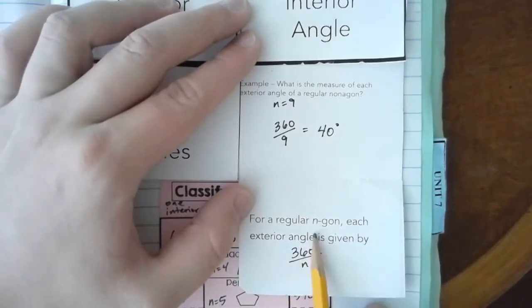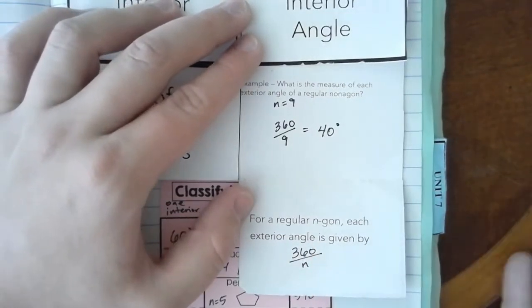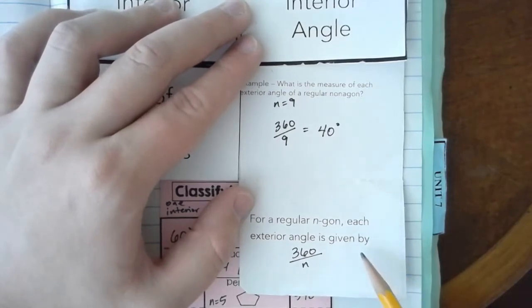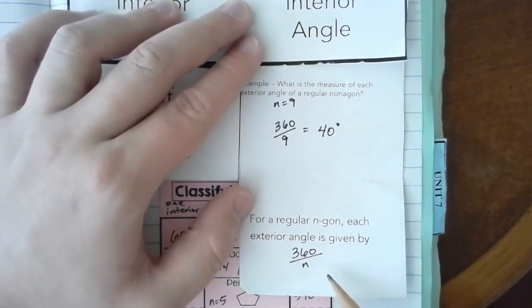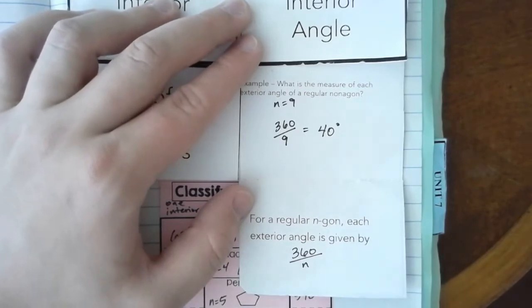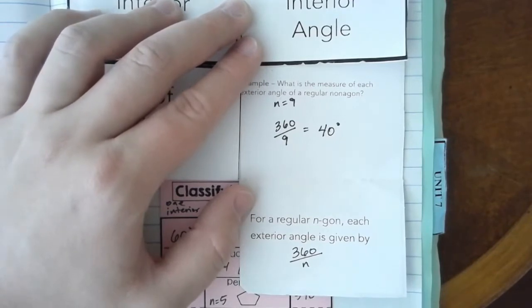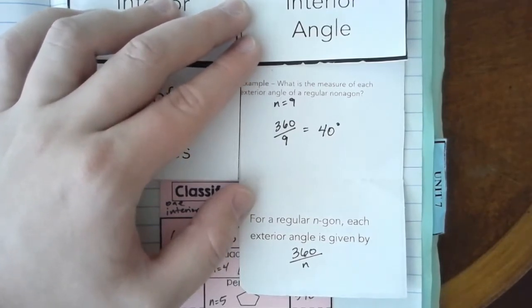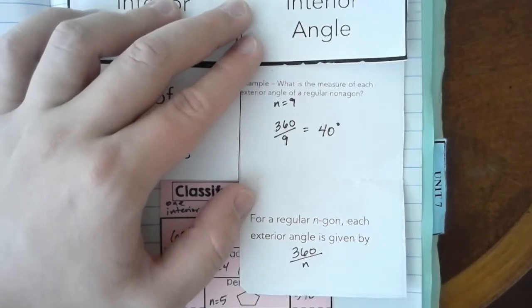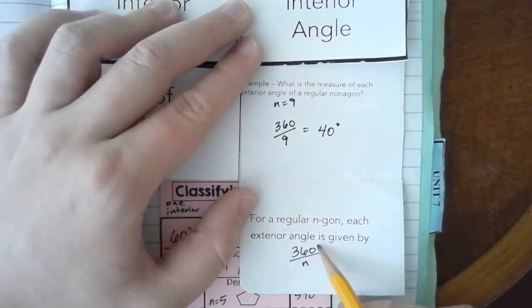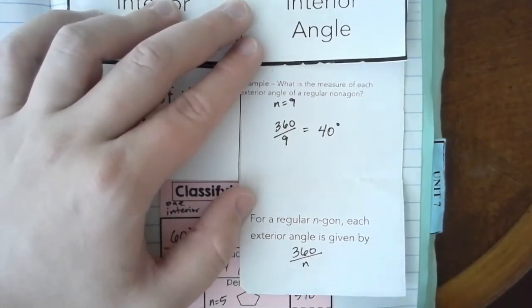So for a regular n-gon, which is just a regular polygon, doesn't matter what number of sides it has, each exterior angle is going to be given by 360 divided by n. Okay, so again, this formula will not work for any polygon. It has to be a regular polygon, all sides the same, all angles the same. But if we have a regular polygon, and we want to figure out what one exterior angle is, then we're going to use this formula, 360 divided by n.